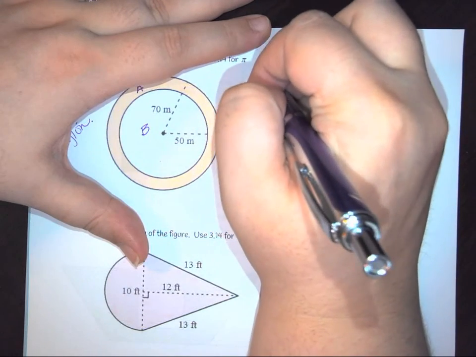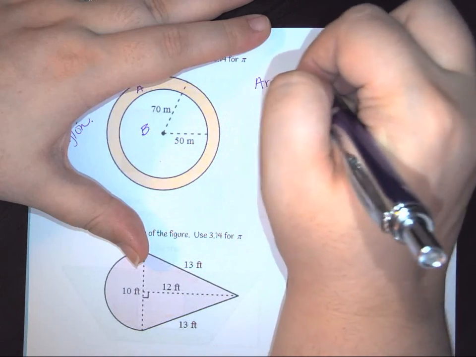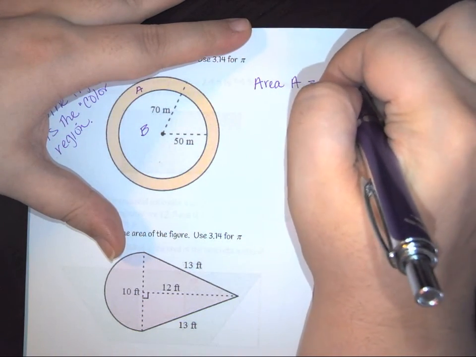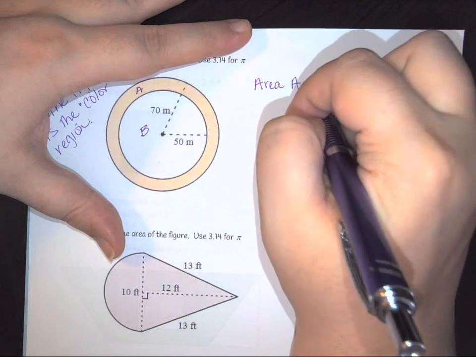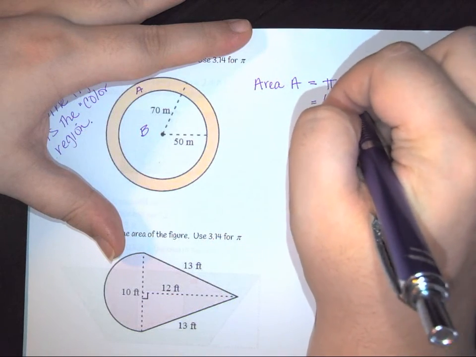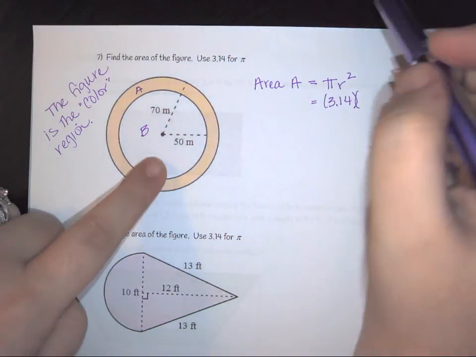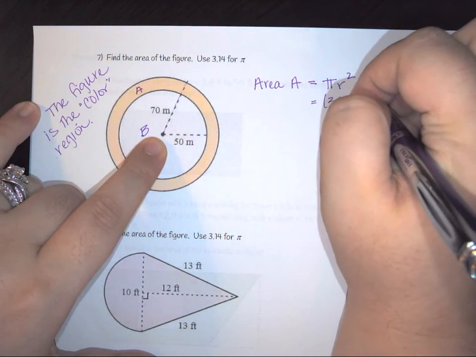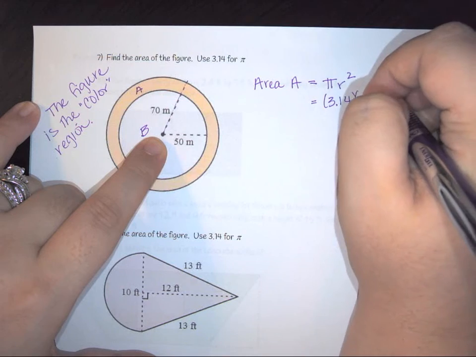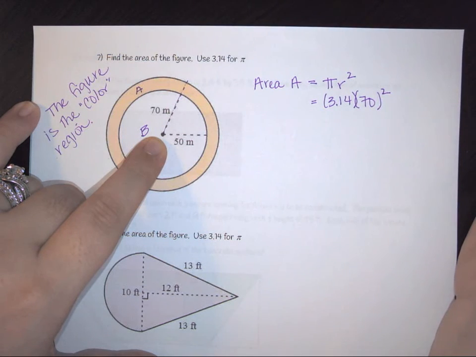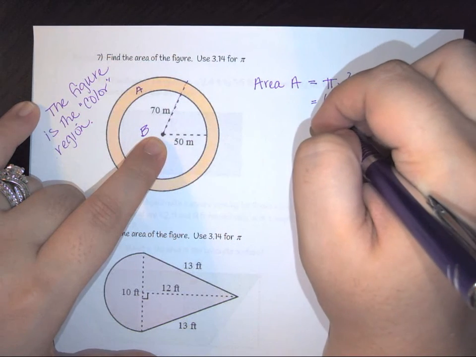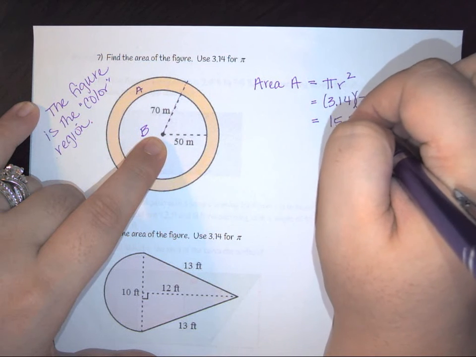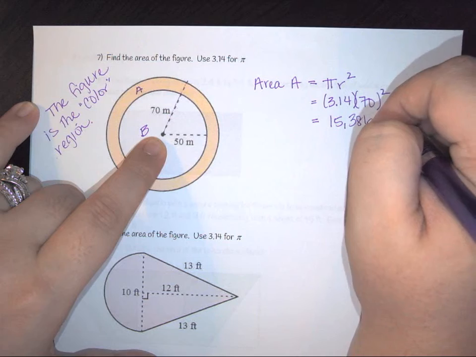So to find the area of A, we have to do pi r squared. So in this case we're going to do 3.14 times, I'm looking at A, so A is going to be this big radius, which is 70 meters, and we have to square it. When we do that, we come out with 15,386 meters squared.